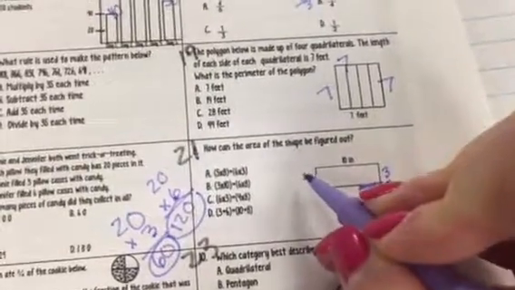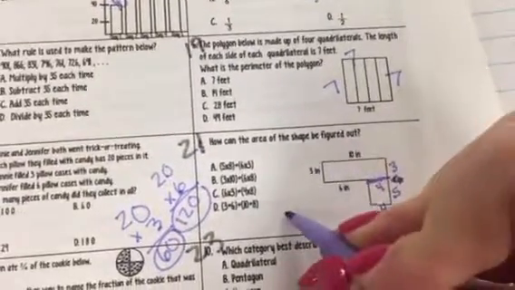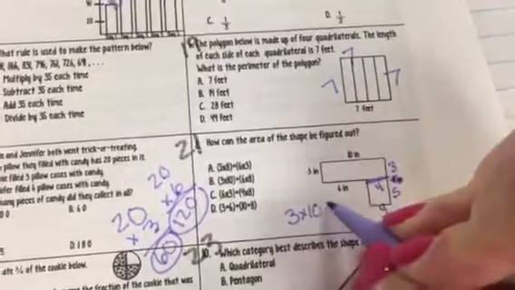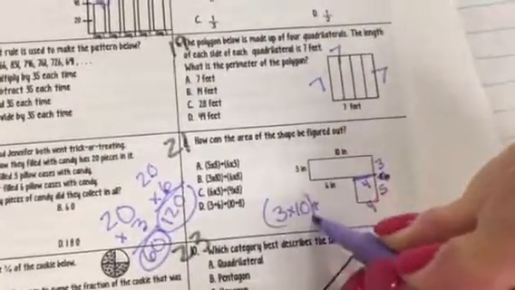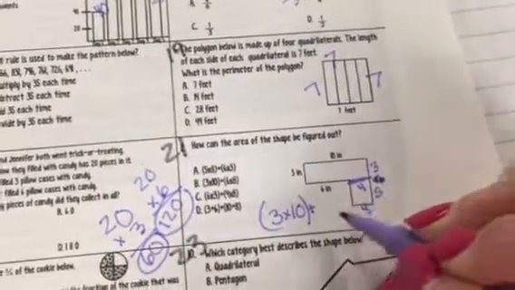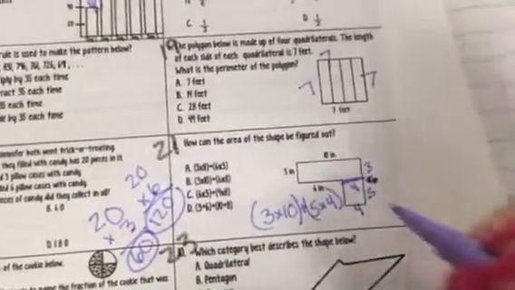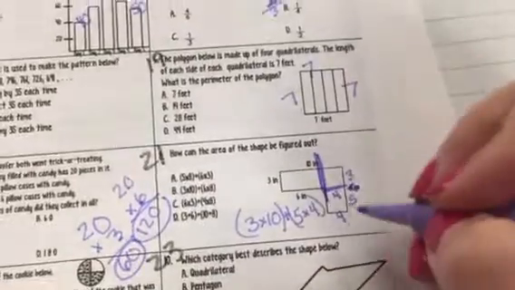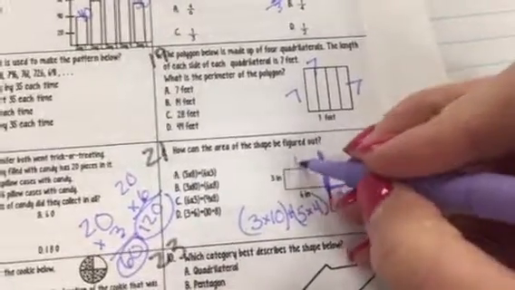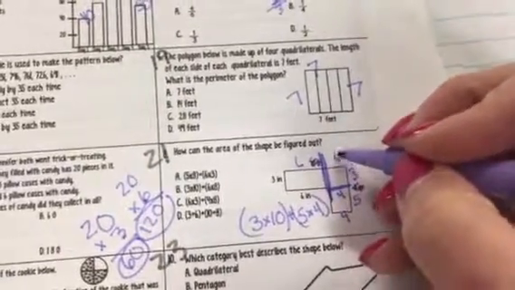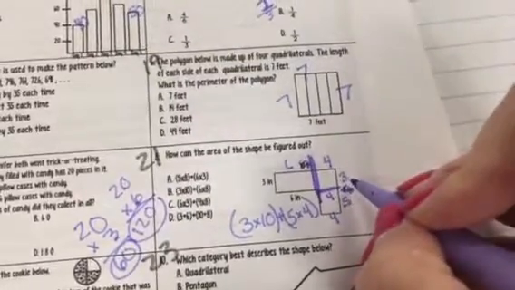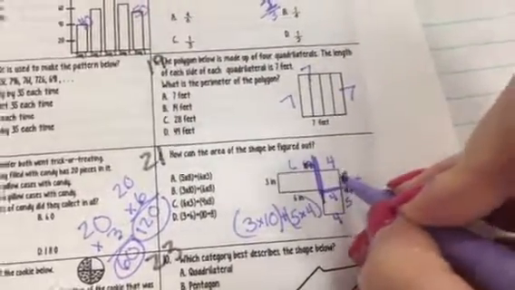So immediately, I think to find the area I do 3 times 10 plus 5 times 4. But I don't think that's a choice they give you. So since that's not a choice, I'll go ahead and cut the rectangle a different way. I'll cut it this way. Okay? If I cut it this way, I know that this is 6 and this is 4. I know that this side length is 8, because they gave me that.